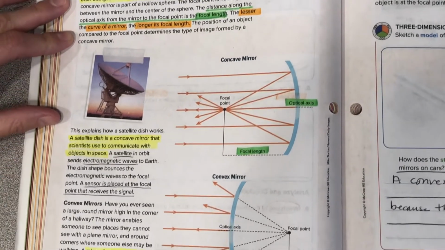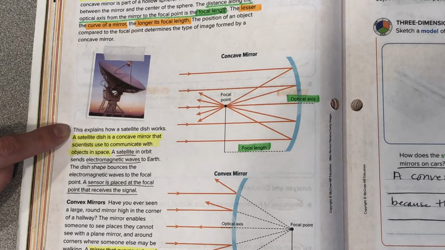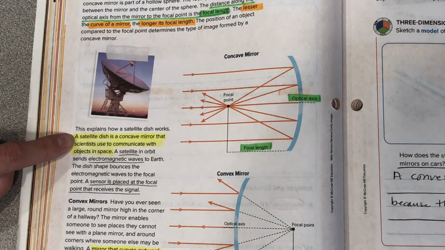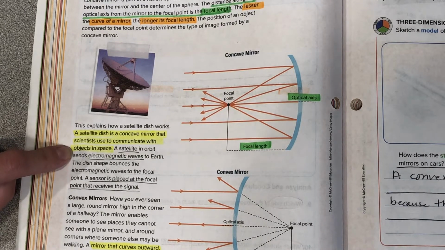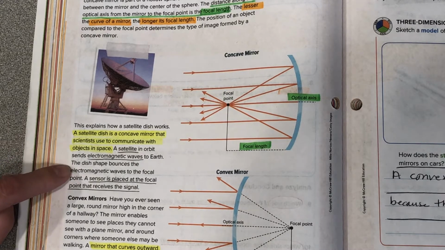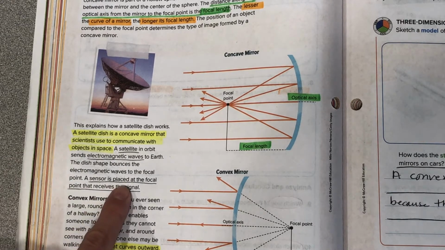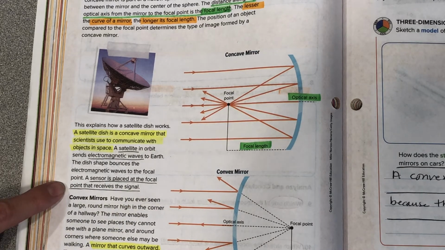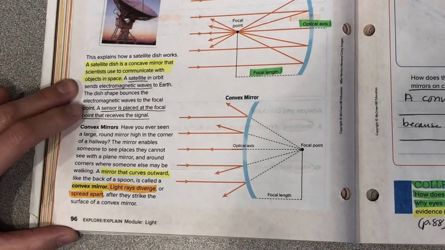Here's some useful information. This explains how a satellite dish works. A satellite dish is a concave mirror that scientists use to communicate with objects in space. A satellite in orbit sends electromagnetic waves to Earth. The dish shape bounces the electromagnetic waves to the focal point. At the focal point, there is a sensor that receives the signal. Very cool.